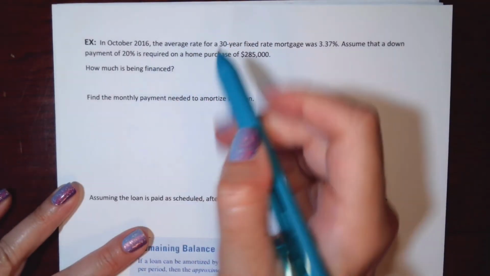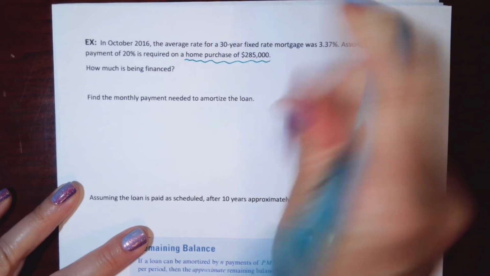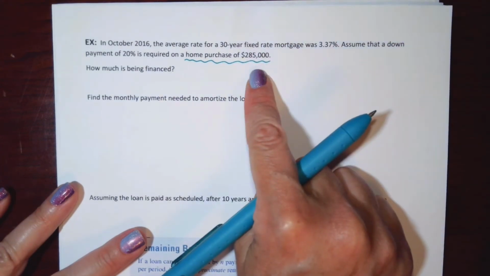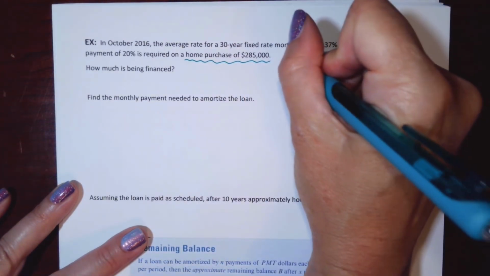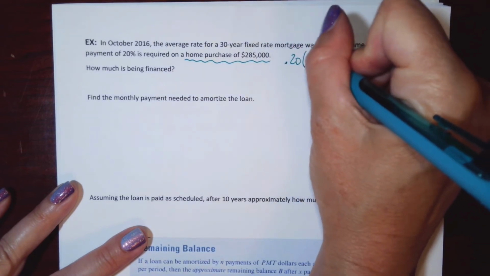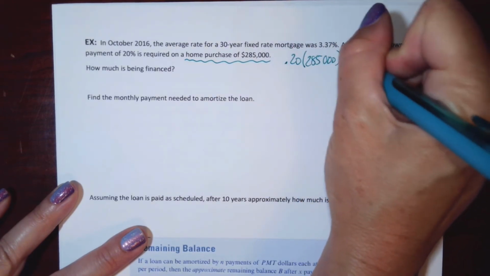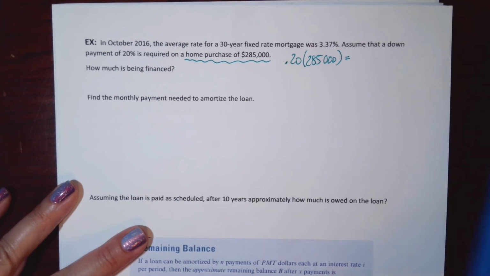So if this is the home purchase price, I'm going to have to pony up 20% of that now, and that amount is being paid off, so it's not being financed. So I need to find 20% of $285,000 to see what my down payment would be.